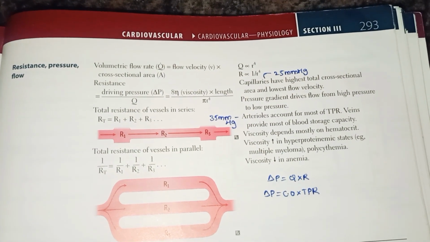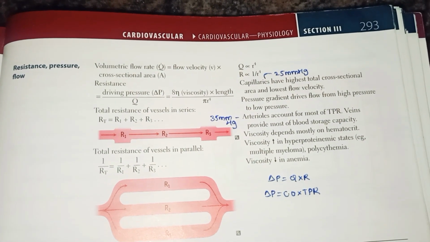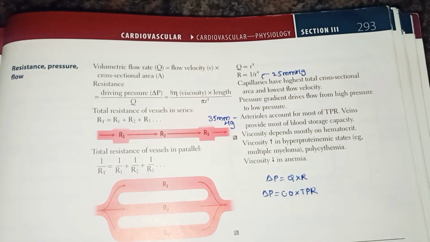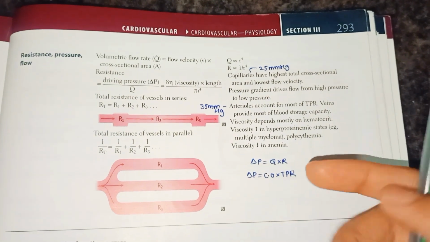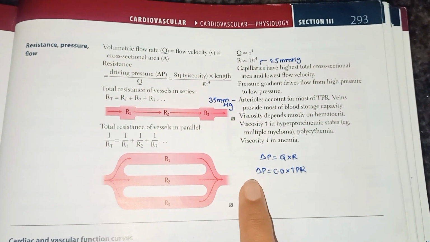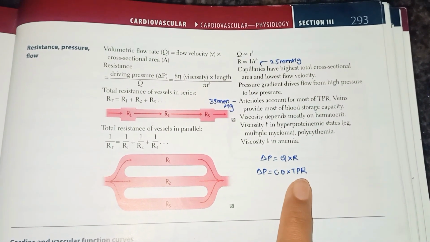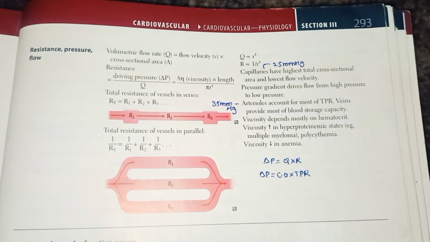Viscosity depends mostly on hematocrit. Viscosity is increased in hyperproteinemic states like multiple myeloma, polycythemia. Viscosity is decreased in anemia. So delta P is equal to Q into R. Delta P is equal to cardiac output into total peripheral resistance.